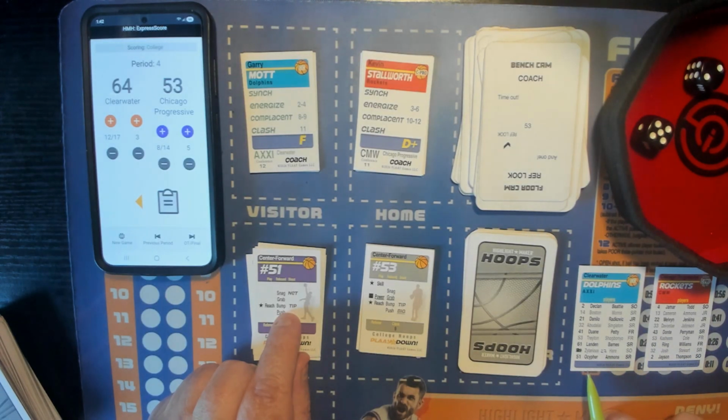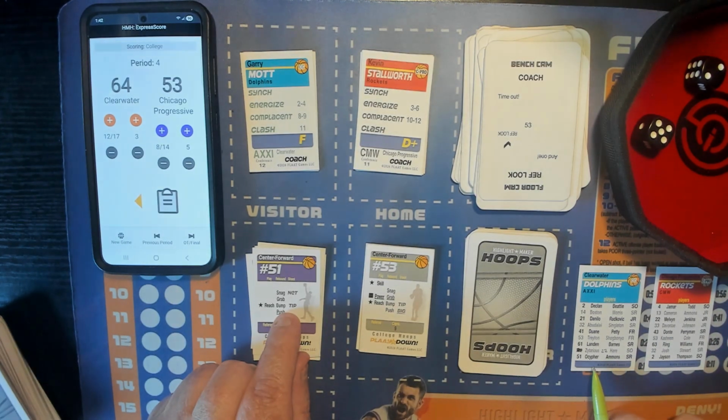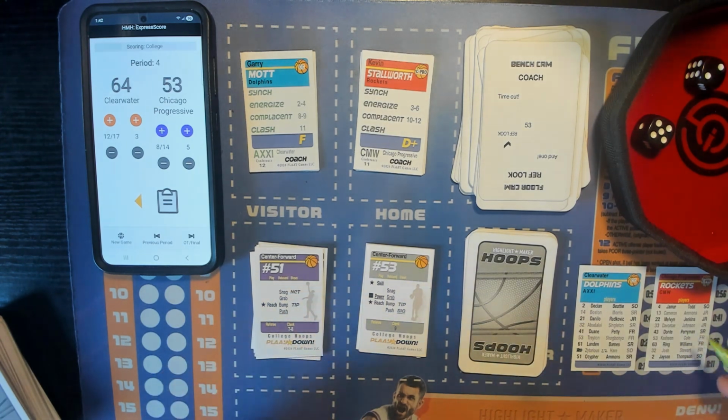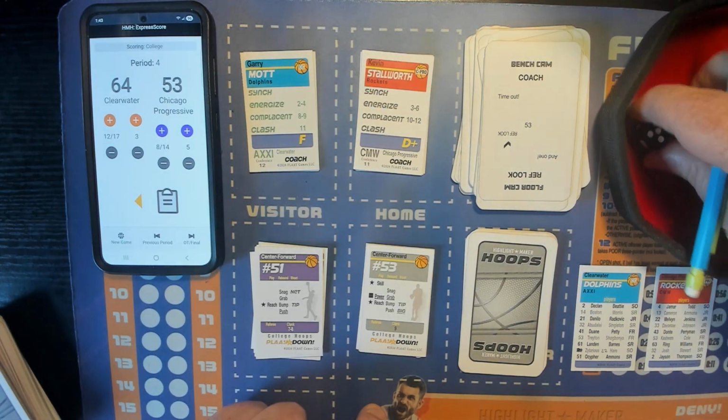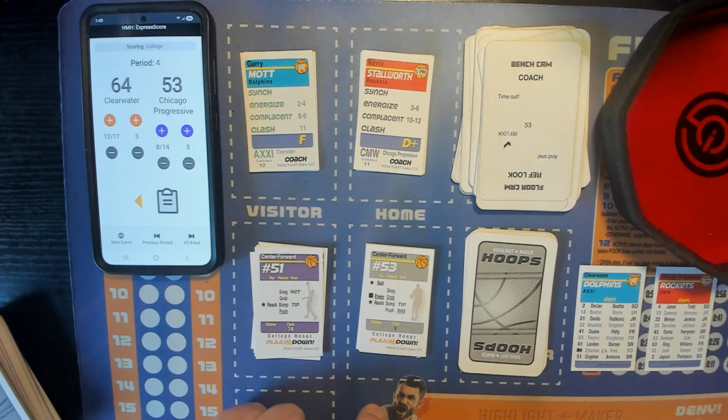Clearwater, the Dolphins, number 51, he's a senior, Osifer Ammons, and Chicago Progressive, their number 13 is a junior. His name is Cameron Ammons, last name spelled the same. Could be brothers. Never know, but I just noticed it as we came up on it. So let's see what happens here with Mott and the timeout.